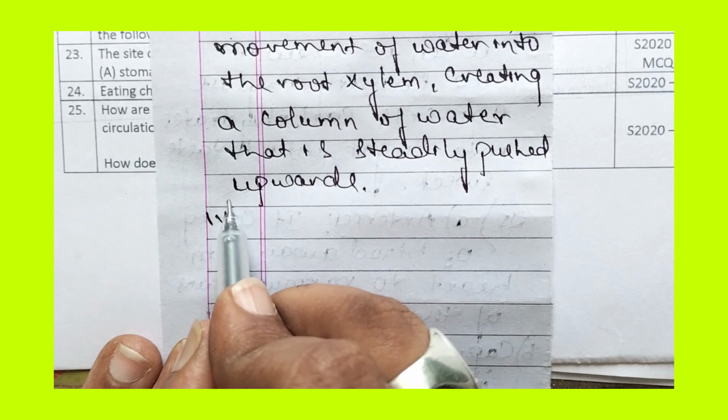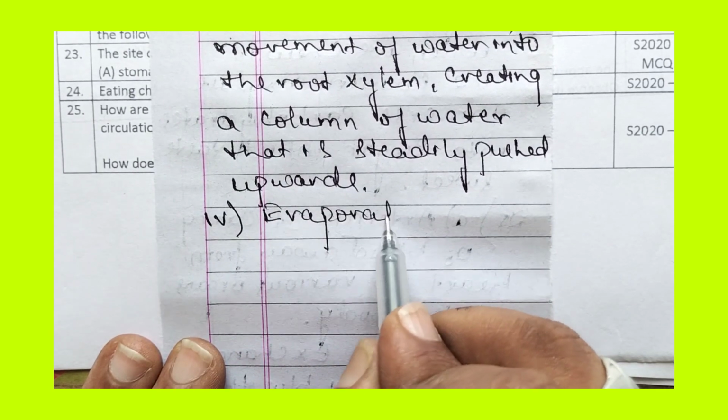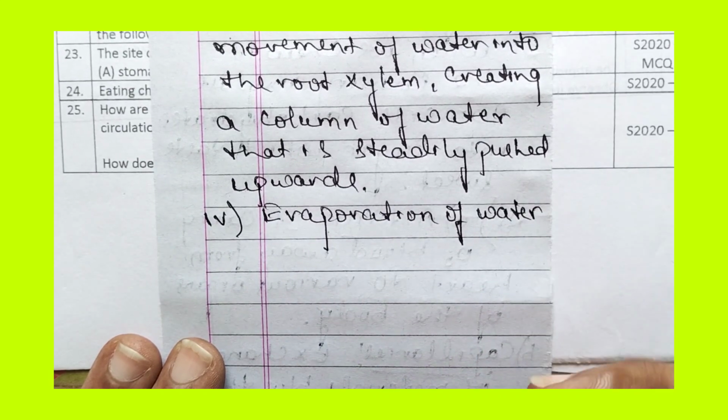Then the last point is that evaporation of water, that is transpiration.